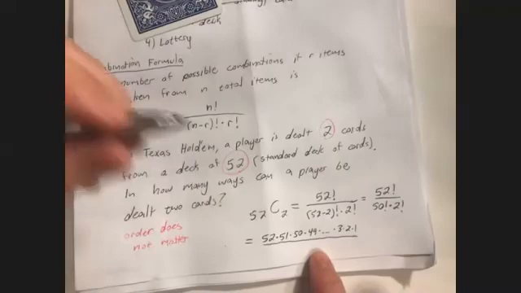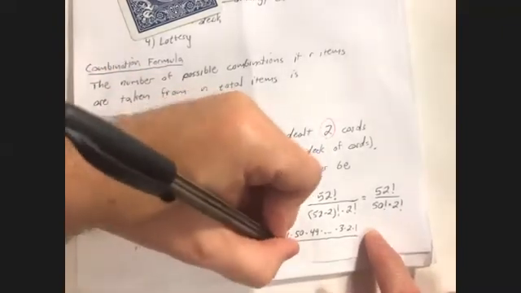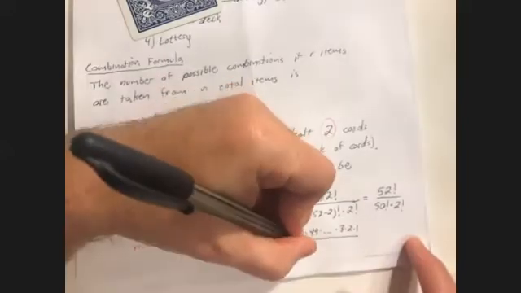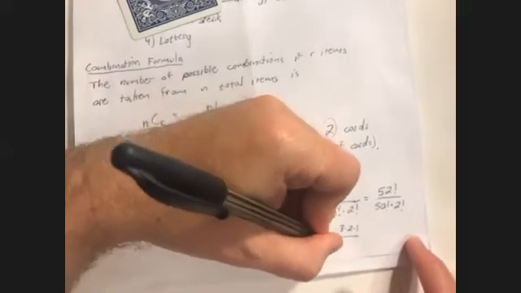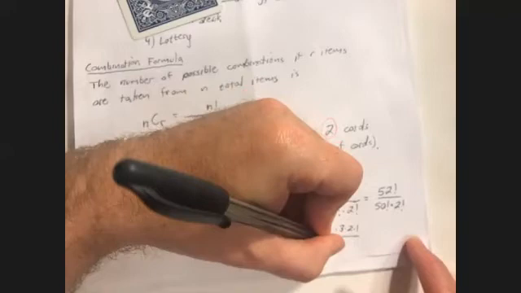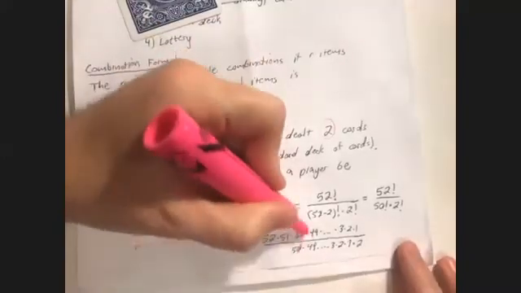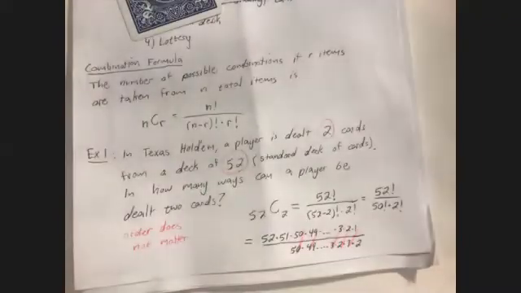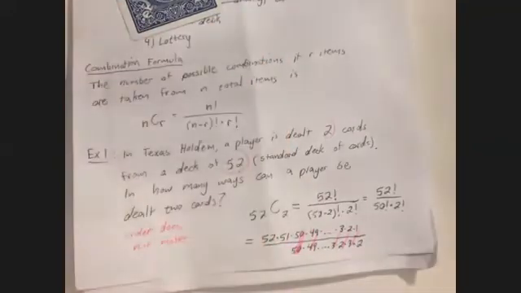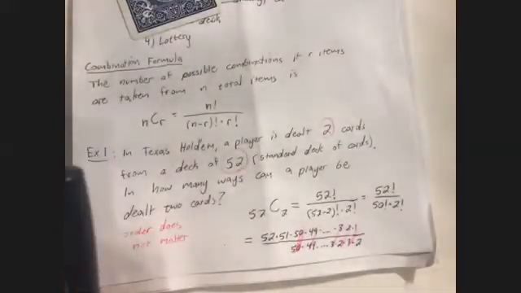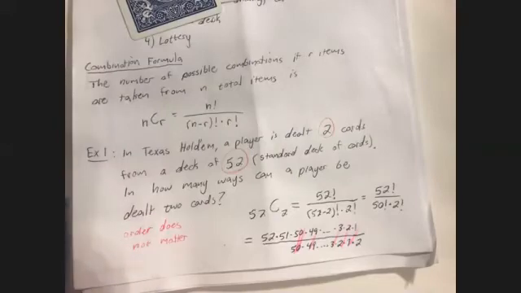And this is 50 factorial, which is 50 times 49 times and so on, all the way down to 3, 2, 1. I also have a 2 factorial, which is just 2. So in this case, all of this cancels. I still got that 2 there. So I guess I still got to use the calculator here. So I got 51 times 50 divided by 2, and I get 1326.